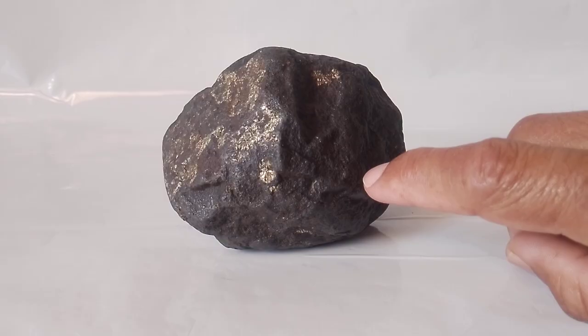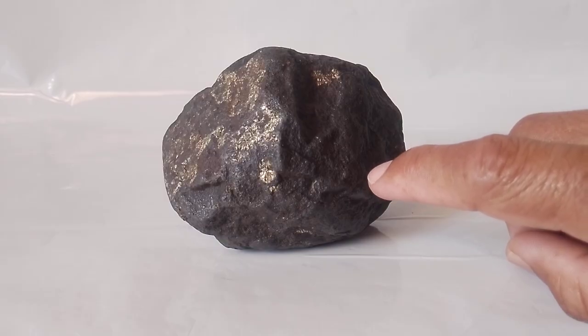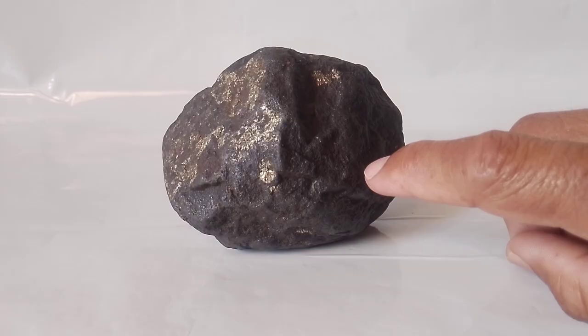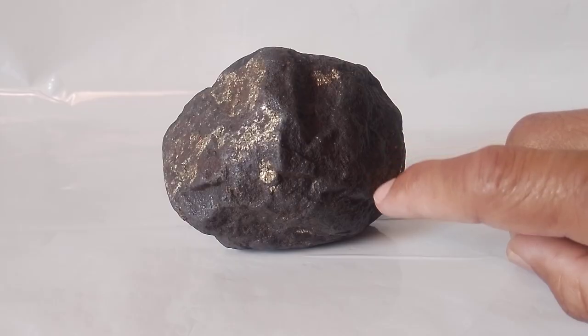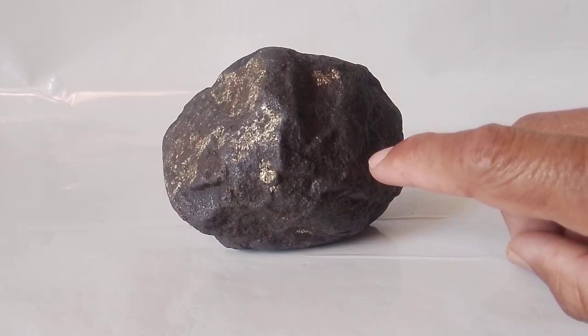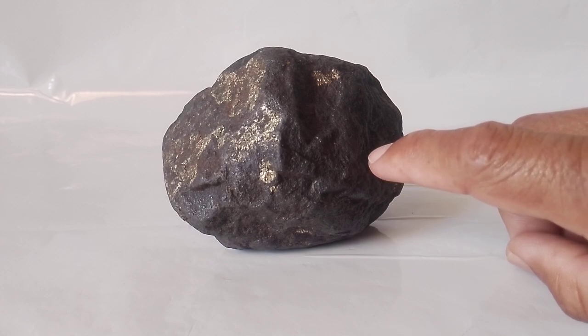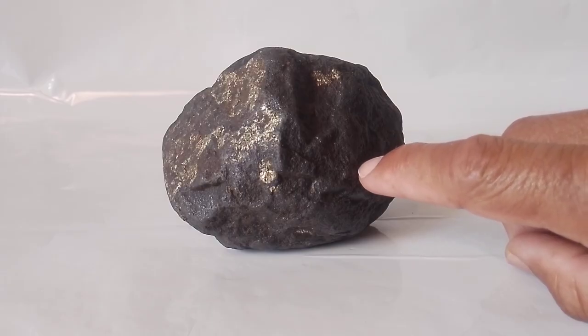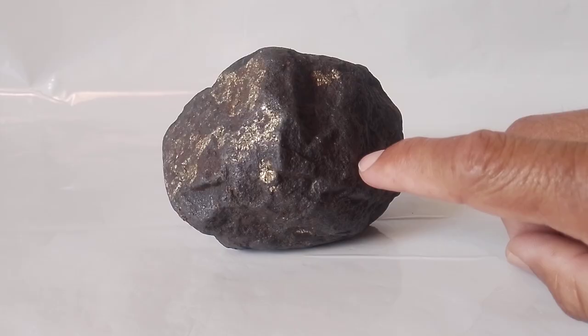It contains a lot of heavy precious metal elements and magnetic heavy metal elements like iron, nickel, iridium, osmium, palladium, rhodium, platinum, and it contains vanadium also.